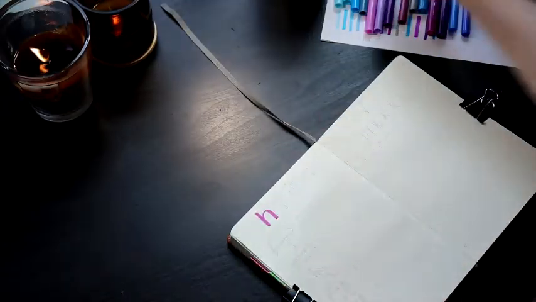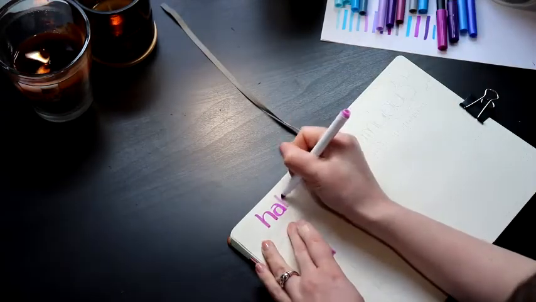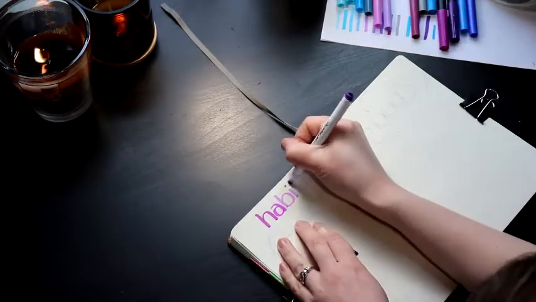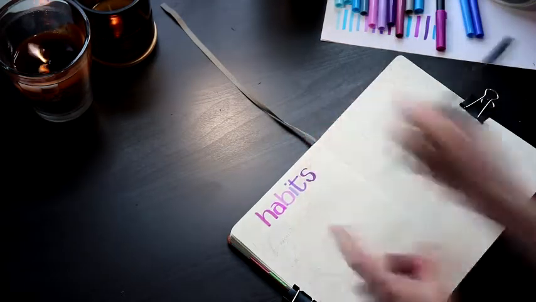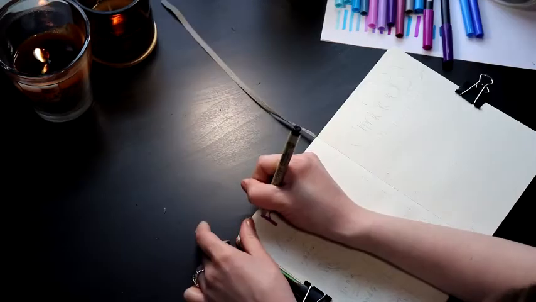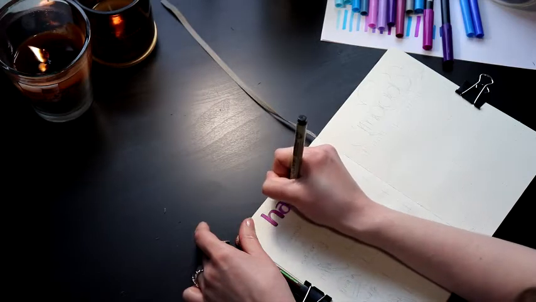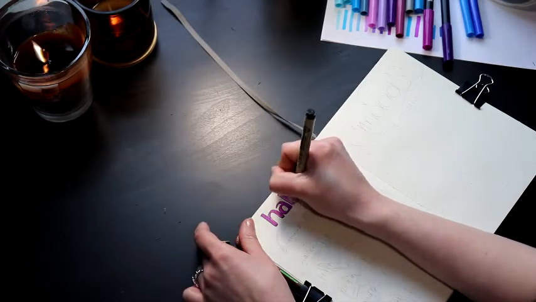My next two pages are going to be my habit tracker and my mood tracker. I think my habit tracker turned out to be my favorite page of this whole spread. It's so colorful and fun and unlike anything I've done before in this journal, so I'm really excited about it, and it makes me more excited to go back and fill it out every day, which is cool.